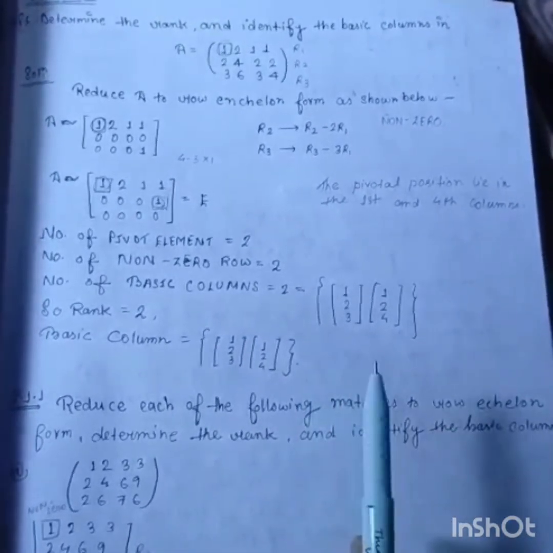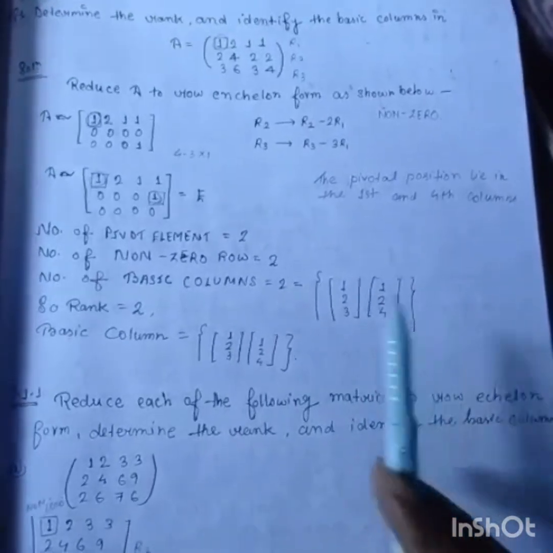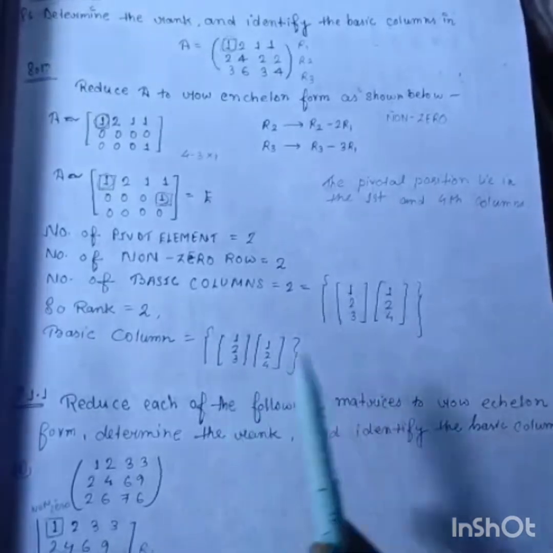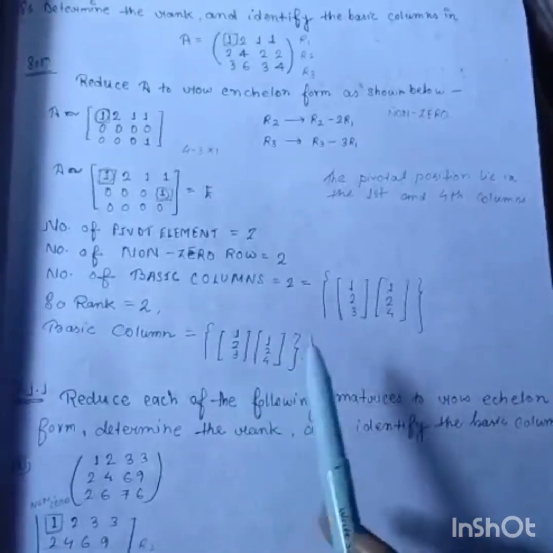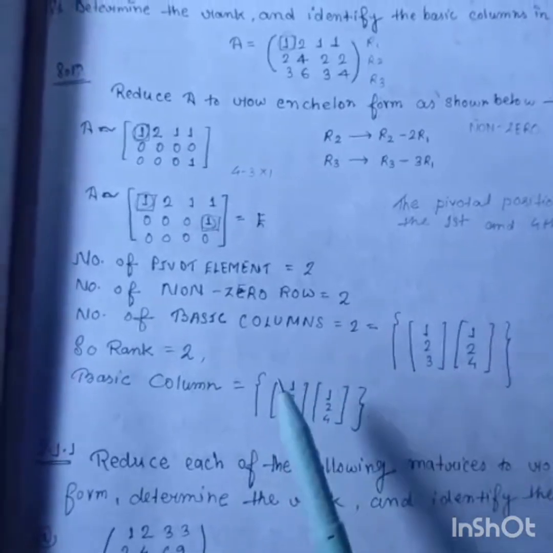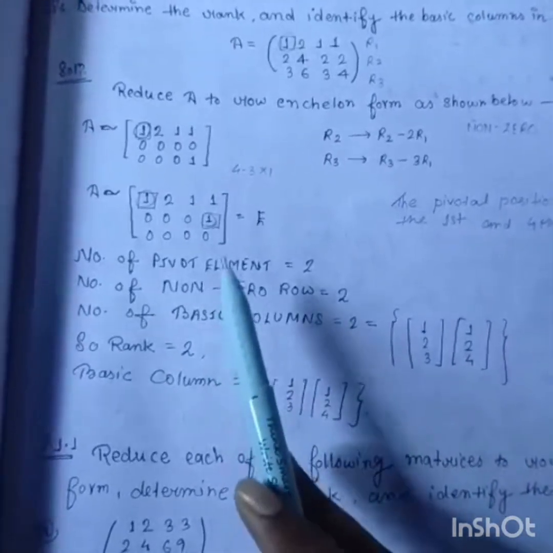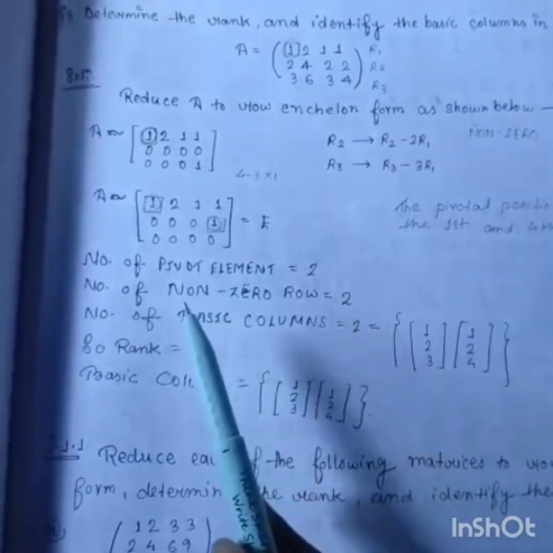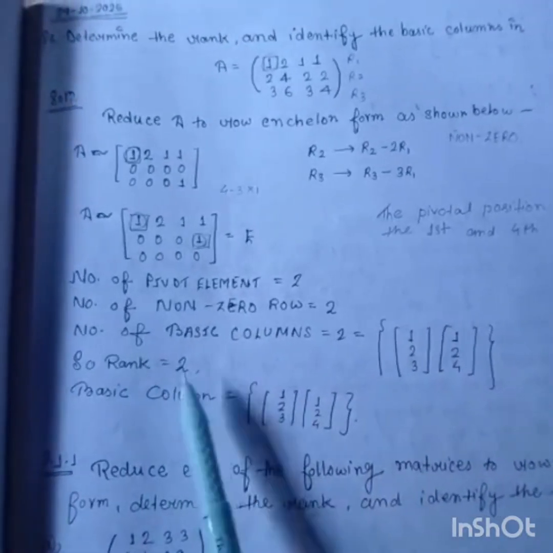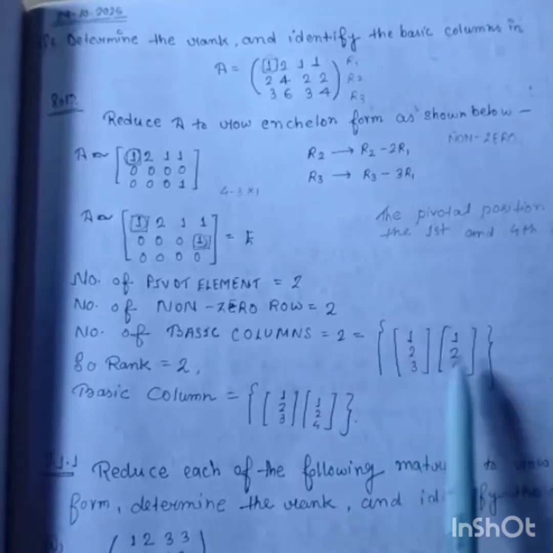Then row 2 equal to row 2 minus 2 row 1. Then 2 minus 2 is 0, 4 minus 4 is 0, 2 minus 2 is 0, 2 minus 2 is 0. Then row 3 equal to row 3 minus 3 row 1. Then 3 minus 3 is 0, 6 minus 6 is 0, 3 minus 3 is 0, 4 minus 3 is 1. Then we change the position of row 3 and row 2. Then 1 2 1 1, 0 0 0 1, 0 0 0 0. Then the number of basic columns is 2. Rank is 2. Basic columns are 1 2 3 1 2 4.